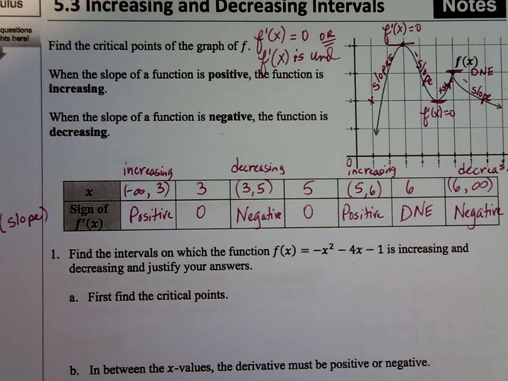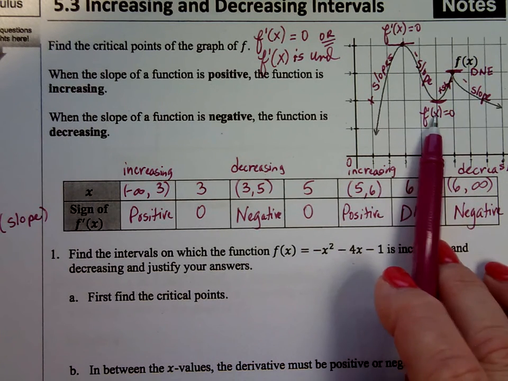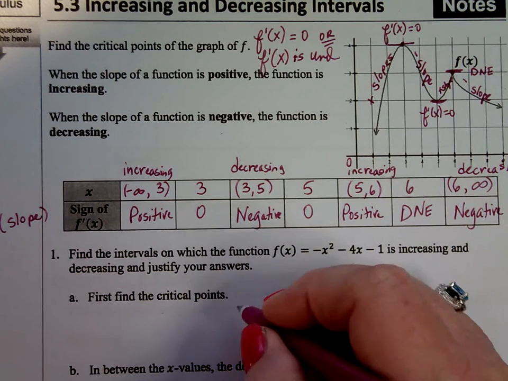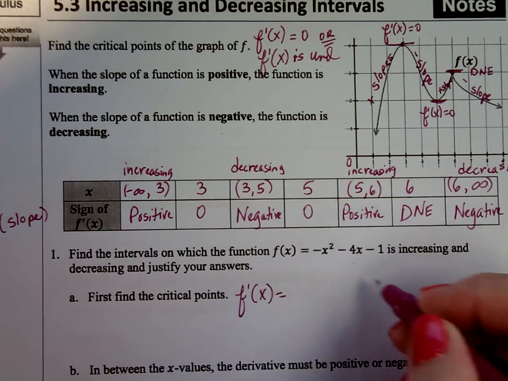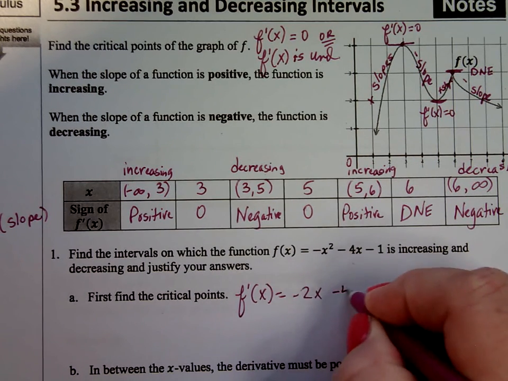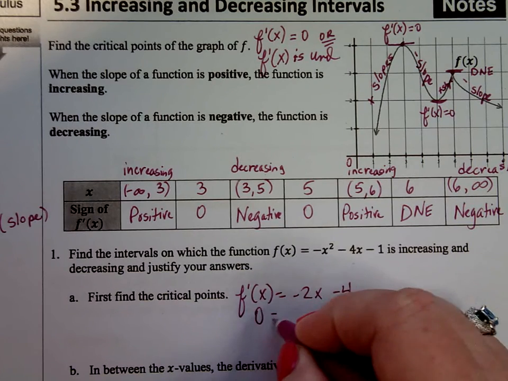Find the intervals, number 1, on which this function, now they give you an equation, is increasing and decreasing. Justify your answers. So the first thing you want to do is find the critical points. To find the critical points, remember that's where the slope is 0 or undefined. So if I look at this, I'm going to take the first derivative. F prime of x gives me negative 2x minus 4. I set it equal to 0.